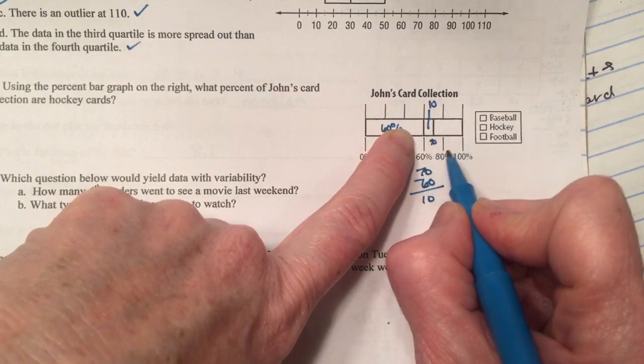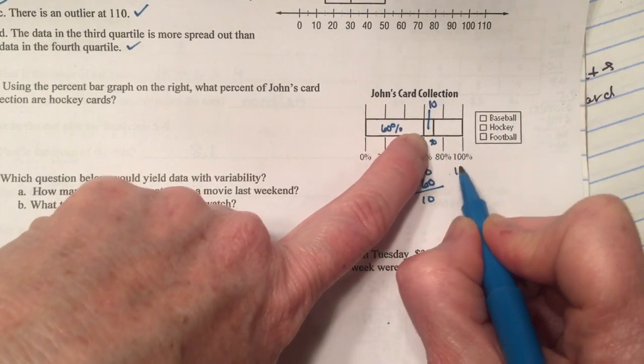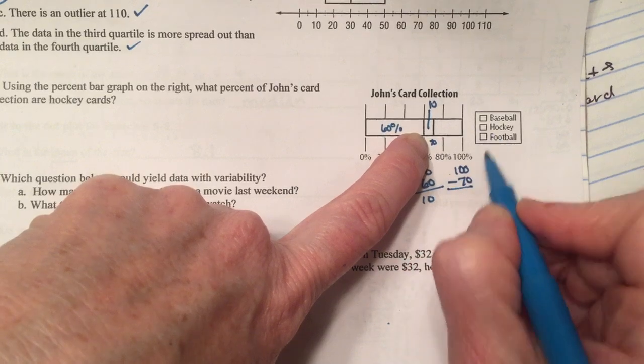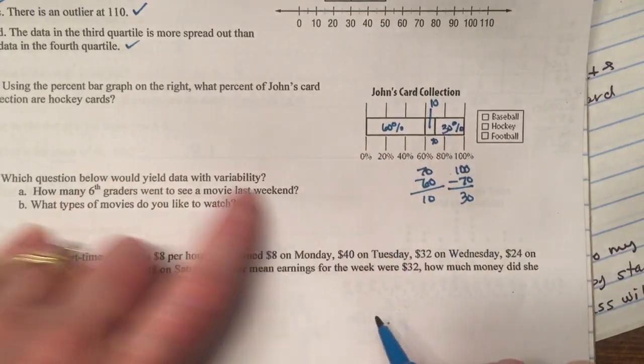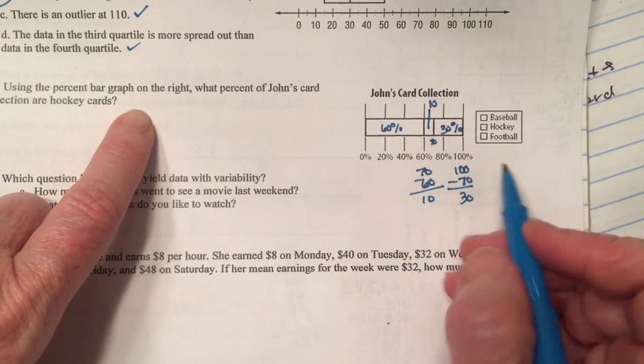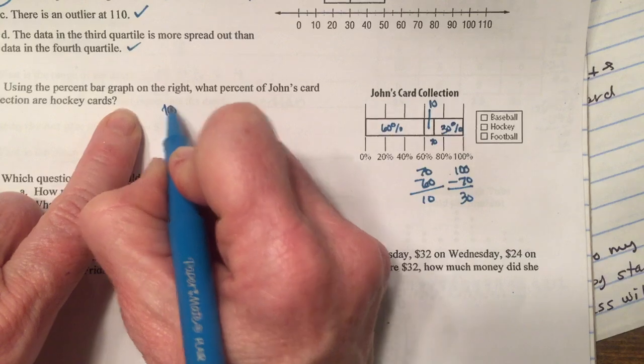And then just to finish it up, I know from 70 to 100 is what's left for football. So 100 minus 70 is 30. So this piece right here is 30%. So the question is, what percent is hockey? That would be that middle piece right there, so 10%.